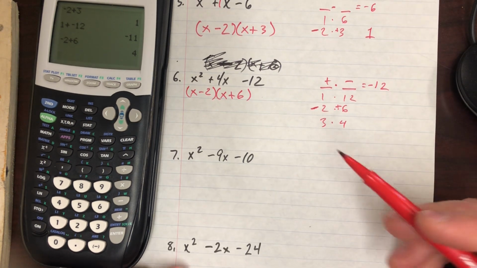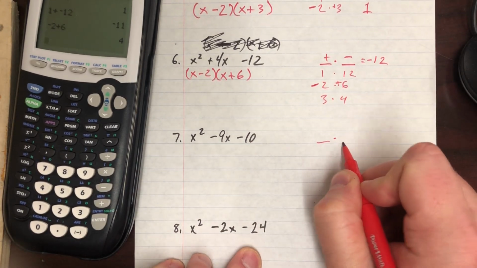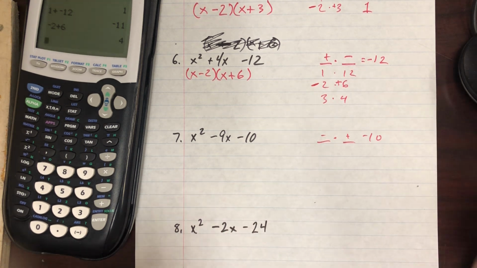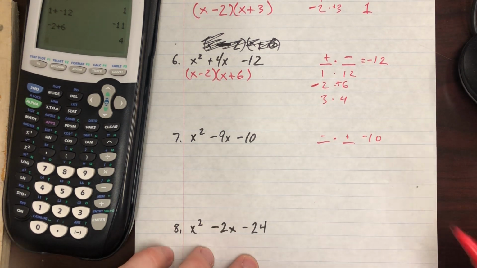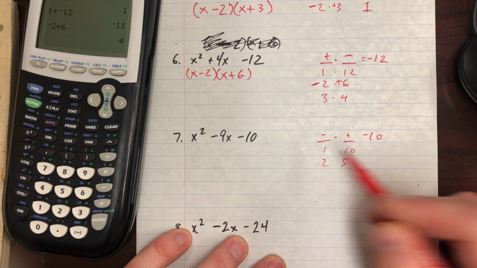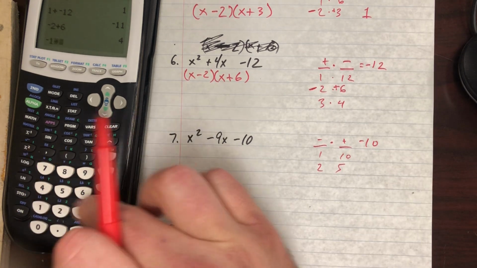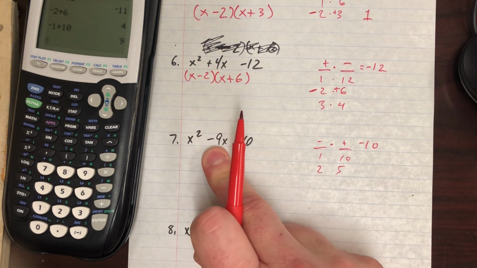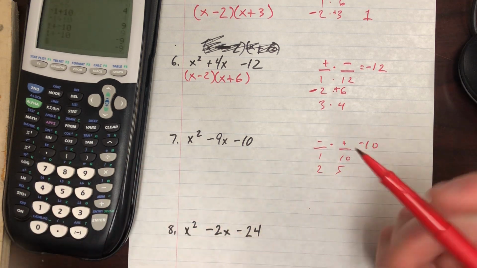Okay, next one. Try to make this brief. All right, next one. I gotta multiply to -10. So just a reminder, I'm gonna need one negative and one positive, right? It doesn't matter which way you write that. All that matters is the negative is with the correct number. So let's see, 1 and 10, 2 and 5, that's all I can think of. So let me try -1 plus 10, oh, positive 9, but I need -9. So it'll be the reverse, right? It'll be 1 plus -10.